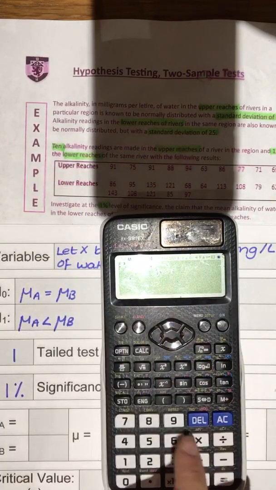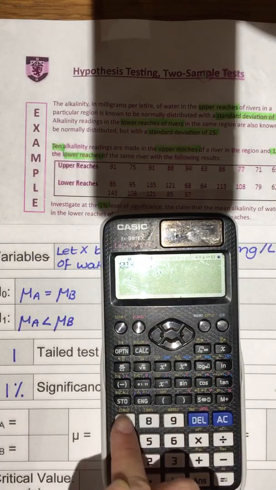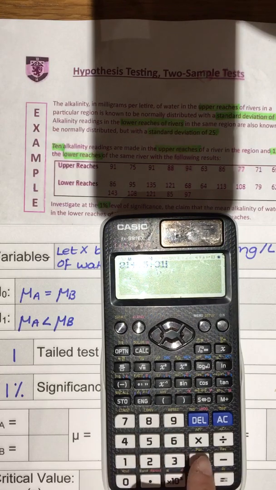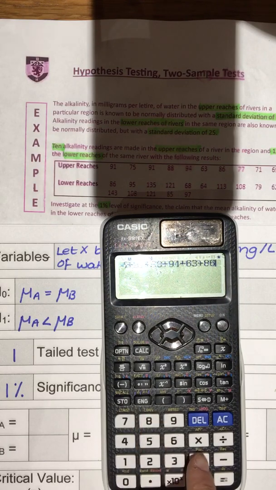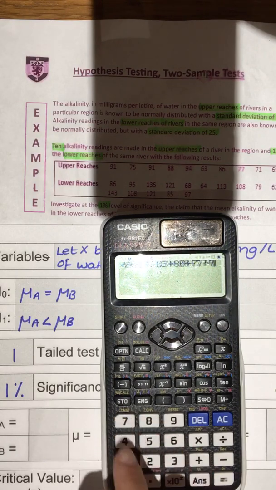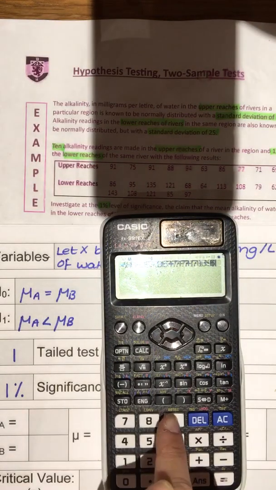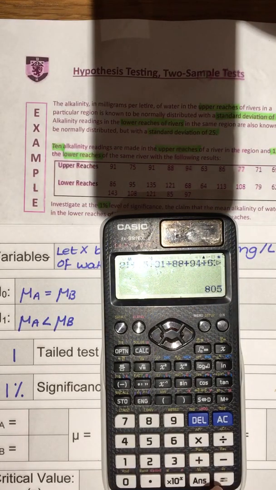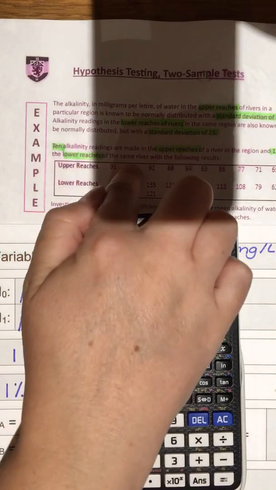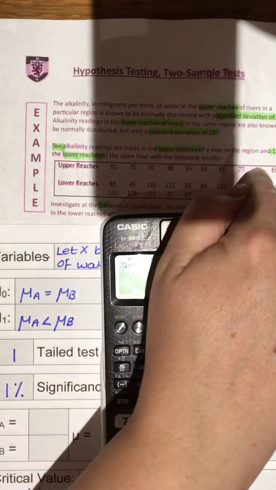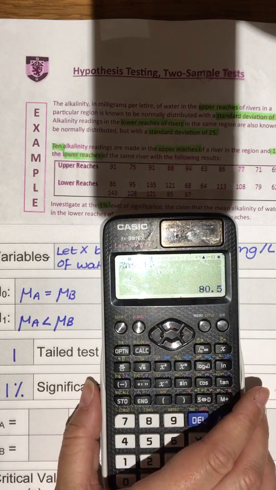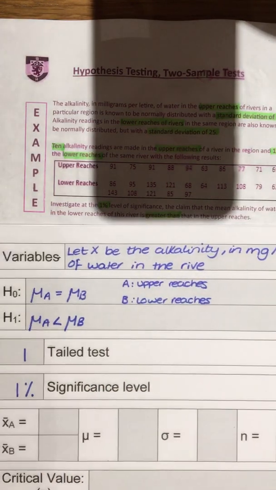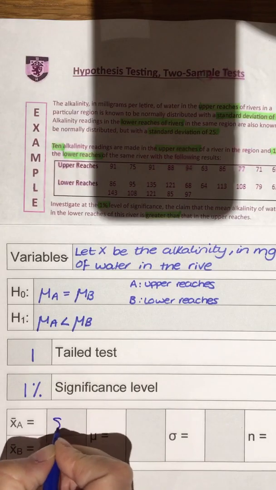So my upper reaches, I have 91, 75, 91, 88, 94, 63, 86, 77, 71 and 69. I add those together and then I divide by how many I've got, which is 10, which it does tell me in the question, and that gives me a sample mean of 80.5. So that is my X bar A, 80.5.